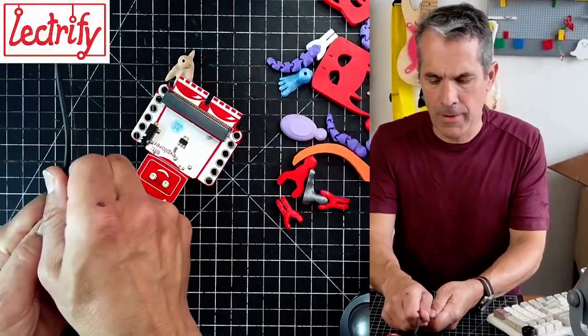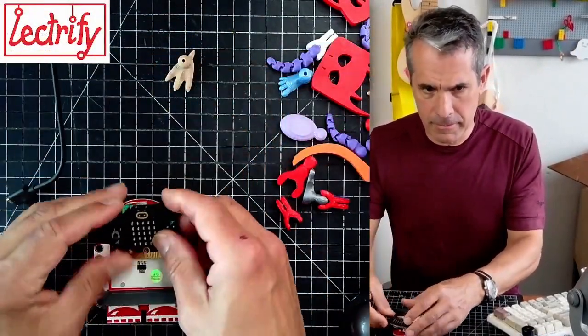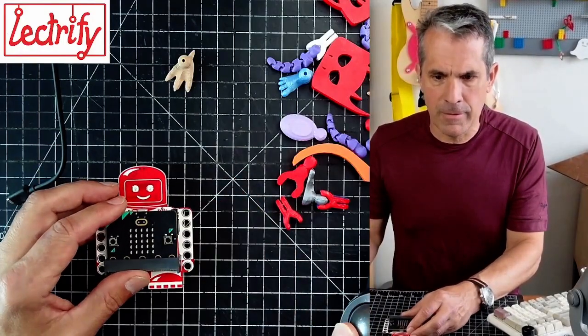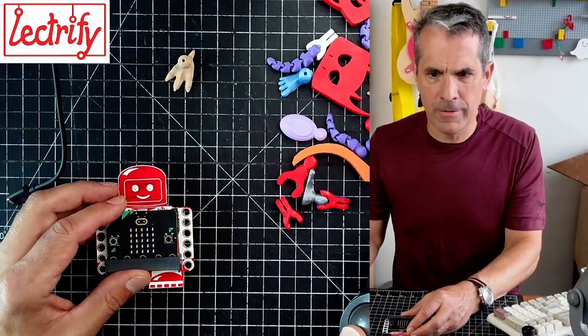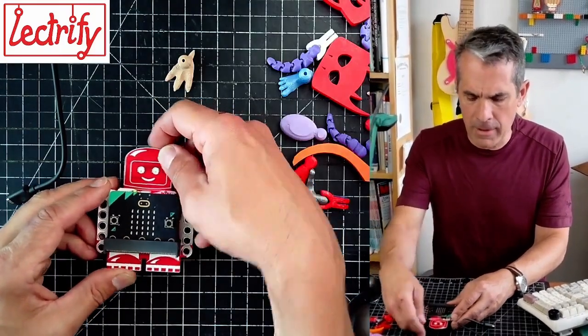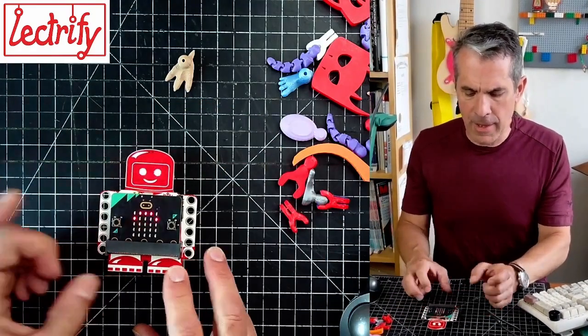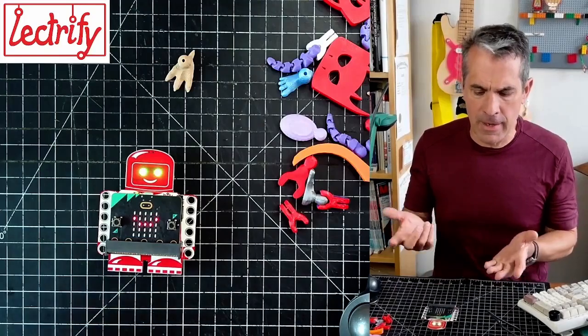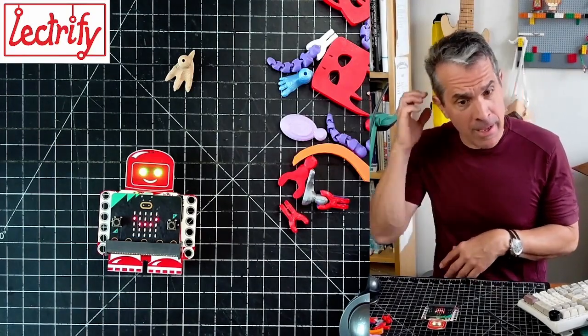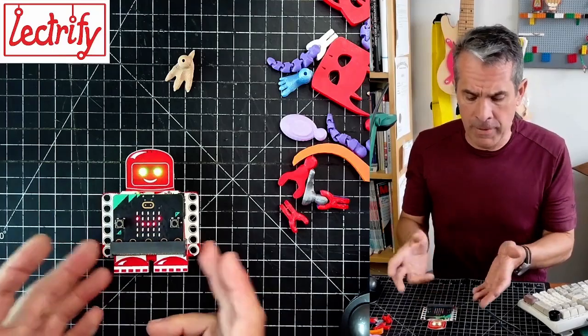Okay, so go back here, plug in my microbit. This thing seems to be tracking me again. Let me just stop that. Okay, I'll turn it back on. If I press A, it stays sad for a second, and then it gets happy again. Now we've written code so that when I press button A, it gets sad, and then it becomes happy again.